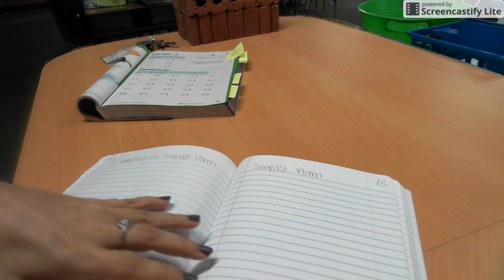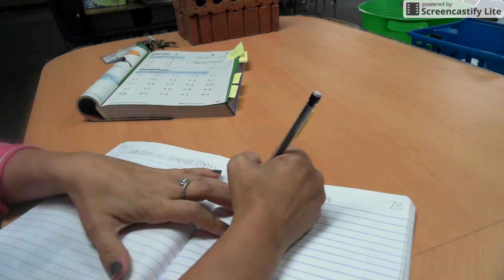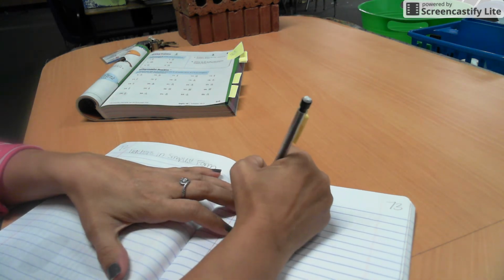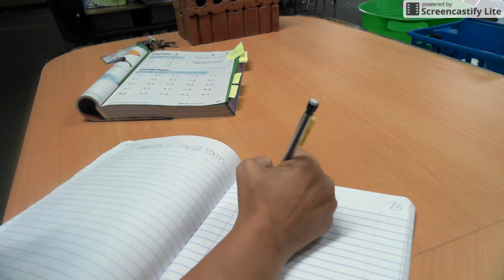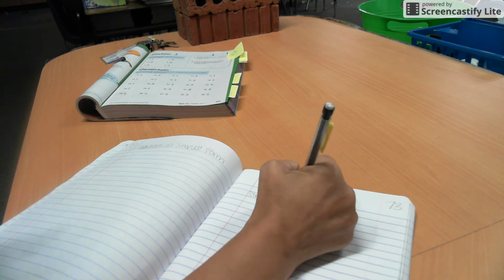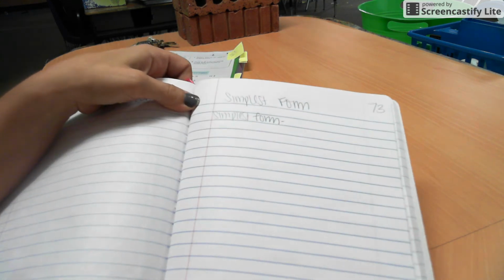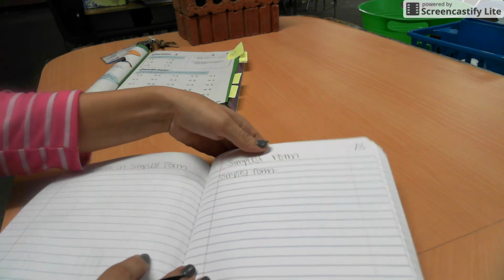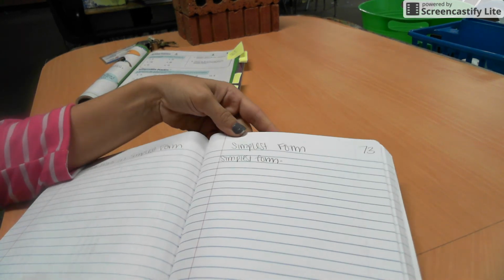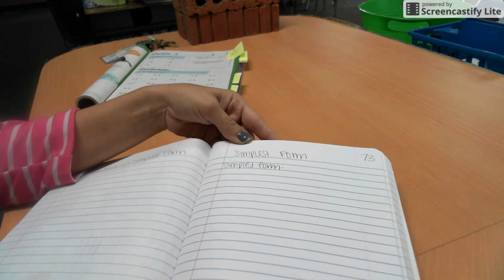All right, I'm going to start on page 73, and I'm going to write simplest form. So write that real quick. Now, in the Pearson video, it was talking about when we're using simplest form, we're going to use fractions.